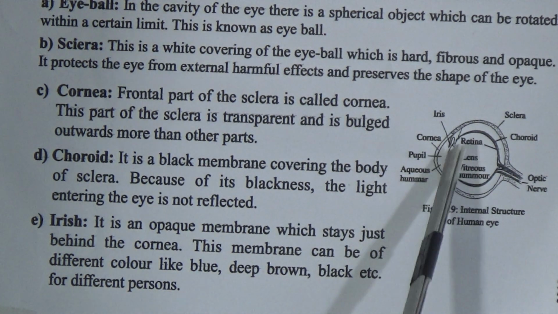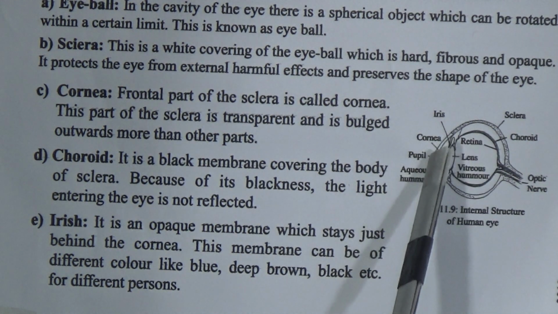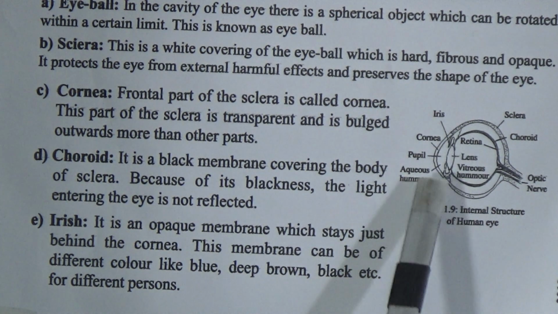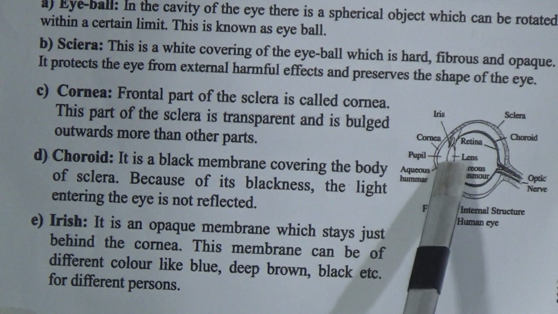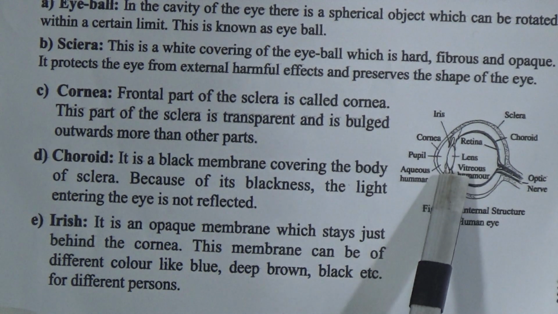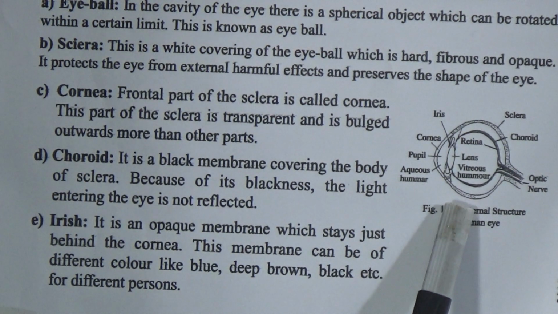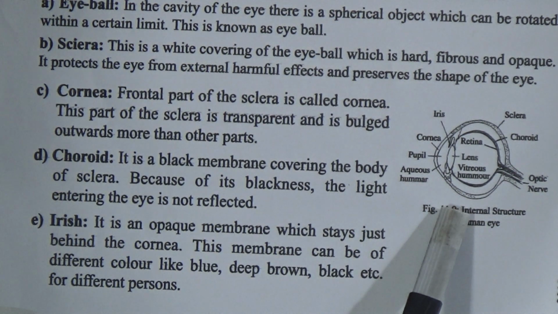Now come to the pupil. This portion, this hole, is known as the pupil. It is in the middle of the cornea, a circular hole at the center. Look, this is the center and there is the pupil, which is connected to muscular cells, and the size of the aperture of the pupil can be adjusted by the movement of the muscles attached to it.